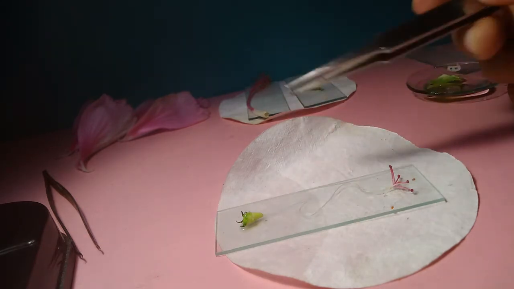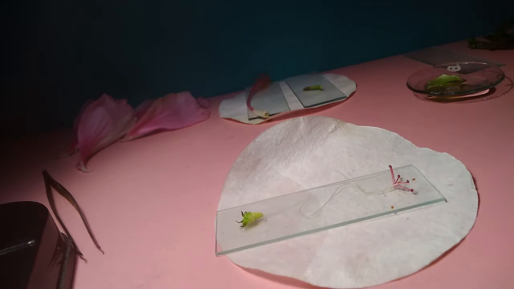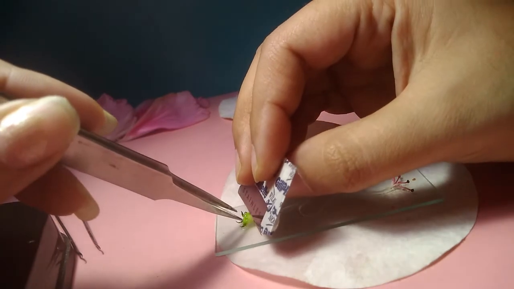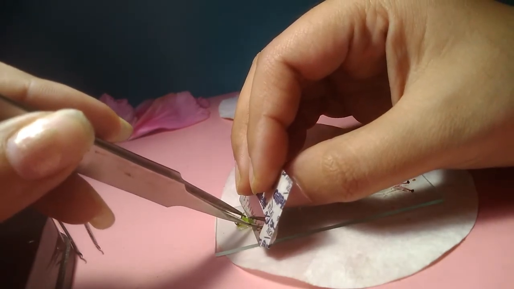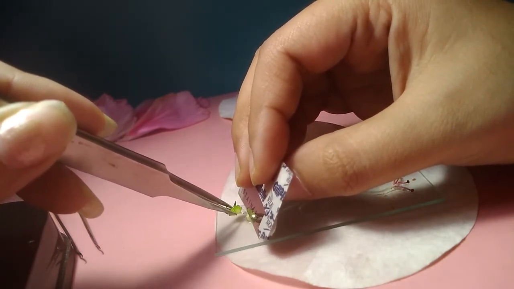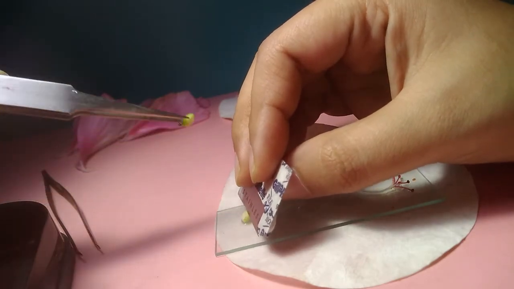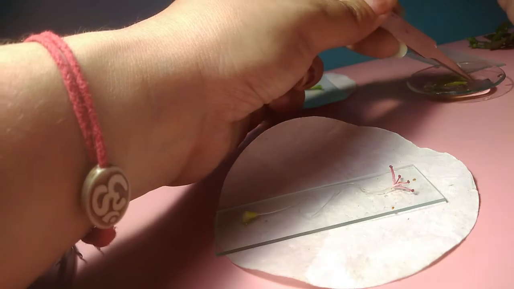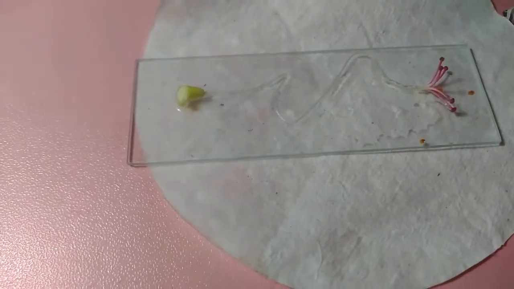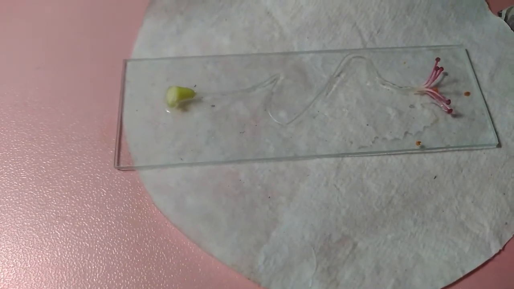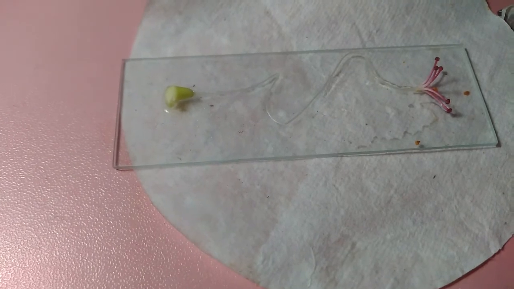Now I will just cut and remove this epicalyx portion. Okay, I think I have removed a little bit. Yeah, it is done, and I will place it in water. And here we have our complete female reproductive structure or our pistil.